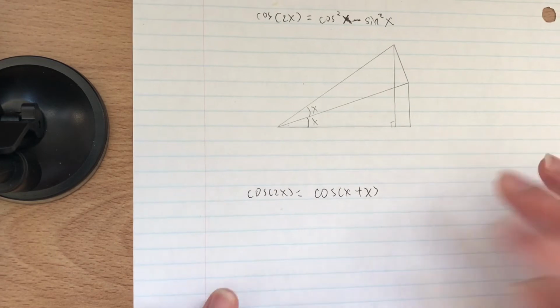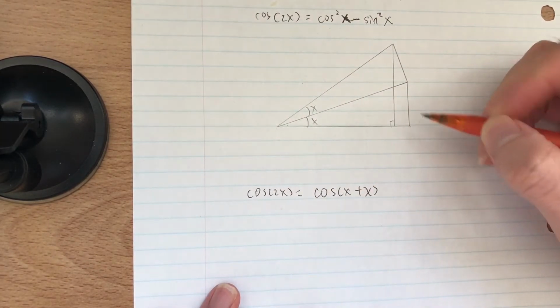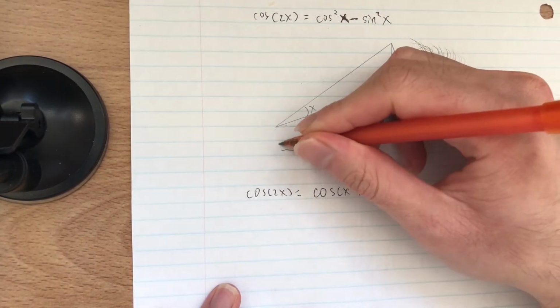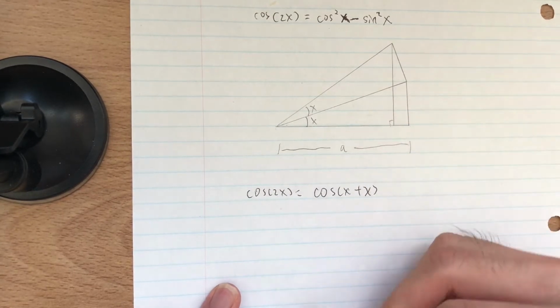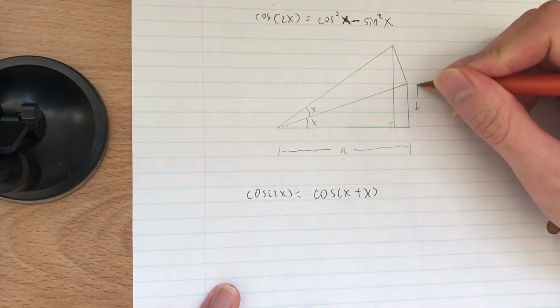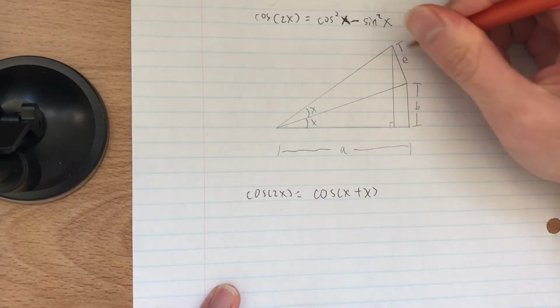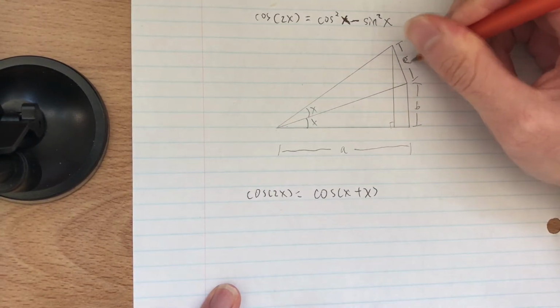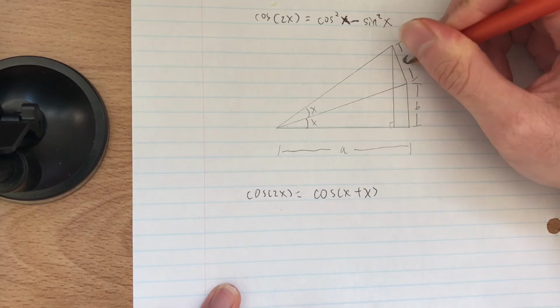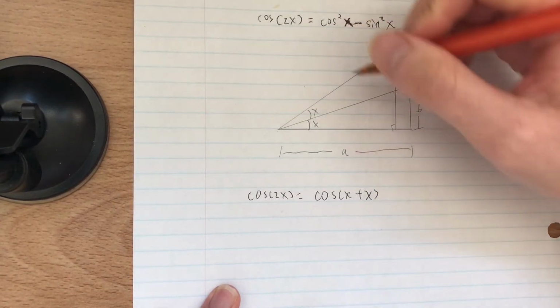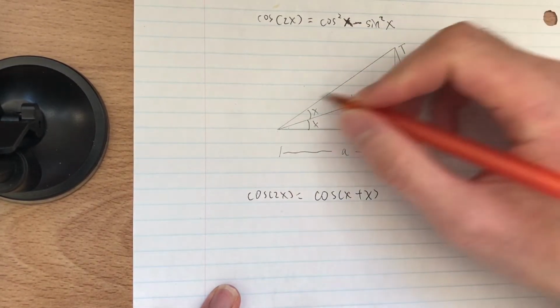So I'm going to label this. I'm going to call this whole length here A, this side B, and this side C. I'm going to call this one hypotenuse 1 and this one hypotenuse 2.